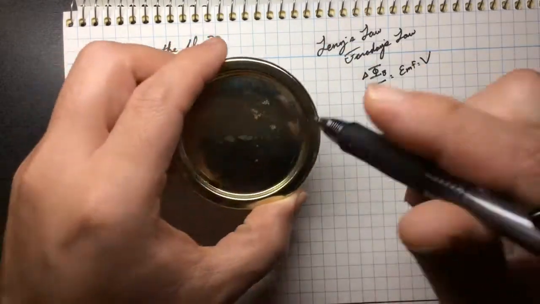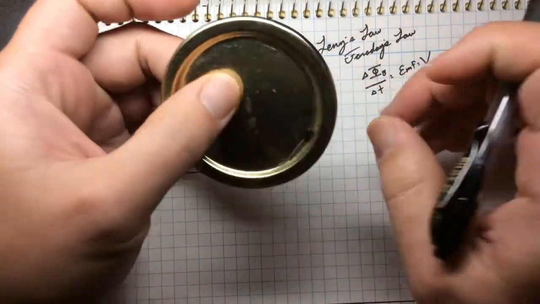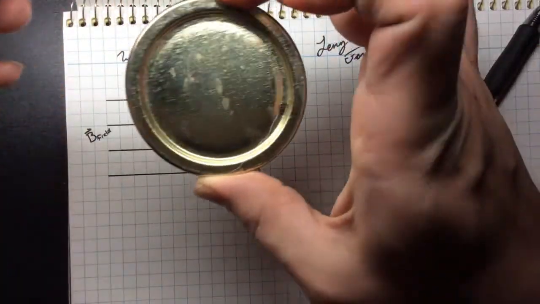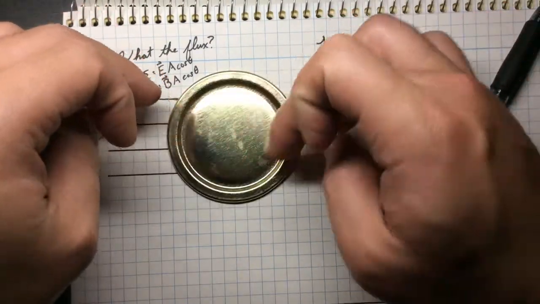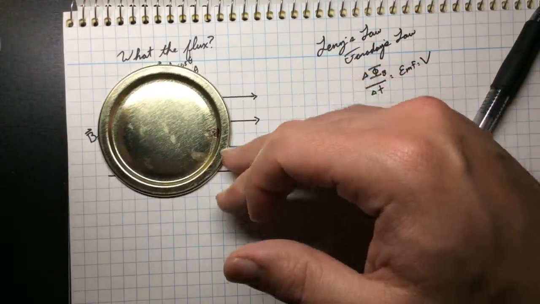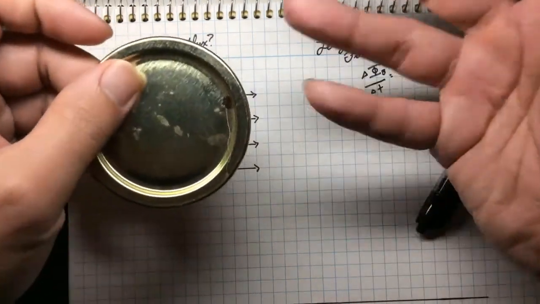So imagine that this is just a ring of wire. And so here's my ring of wire. I go over here, and I place it right there. Well, what would happen to this ring of wire? And the answer is absolutely nothing, because I introduced no change in the flux to this wire.